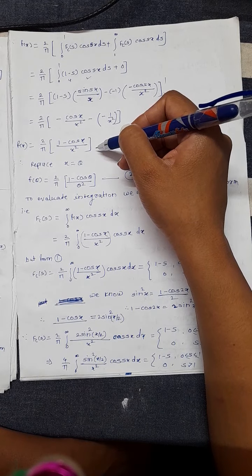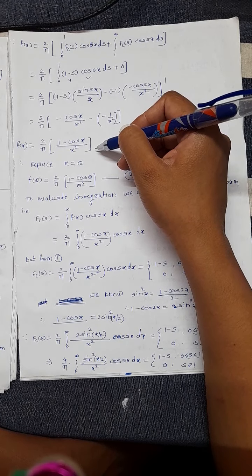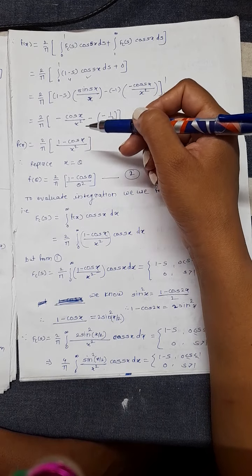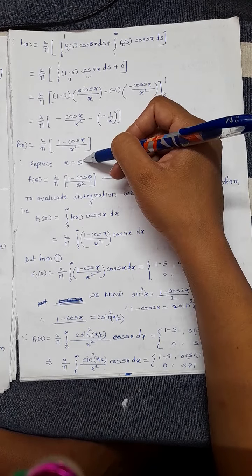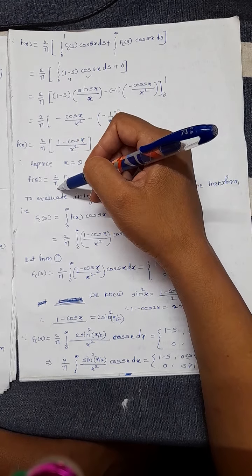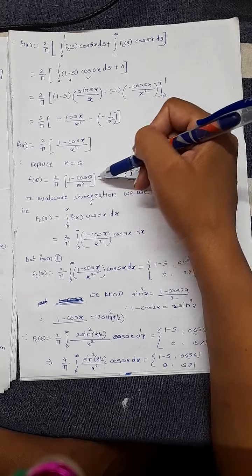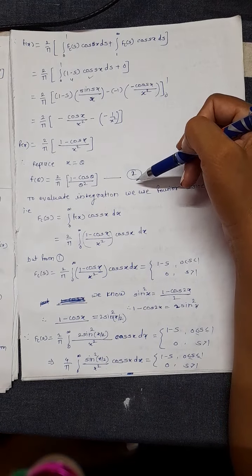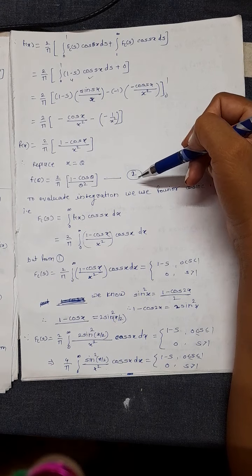We have solved the given integral equation by finding out the f(x) value. Now our original variable is theta, that's why replace everywhere x by theta. We get f of theta is equal to 2 upon pi, 1 minus cos theta upon theta square, which will be the first answer of the main question.